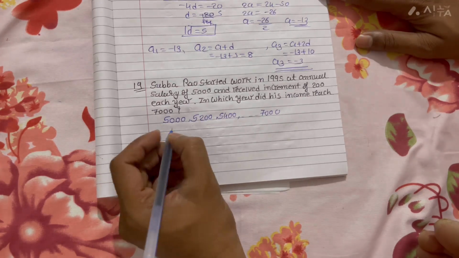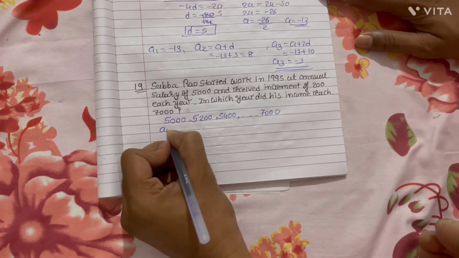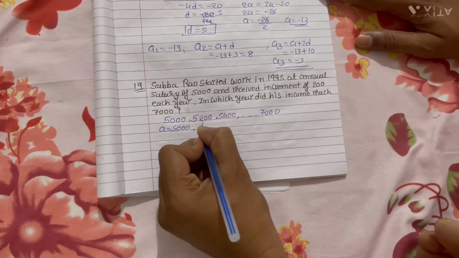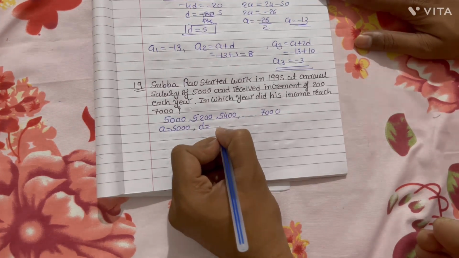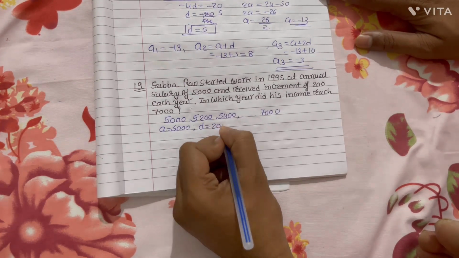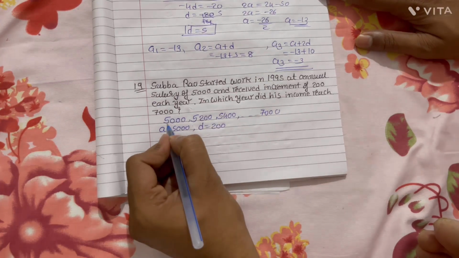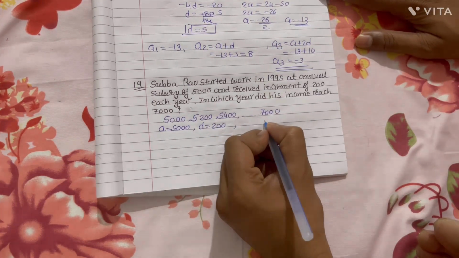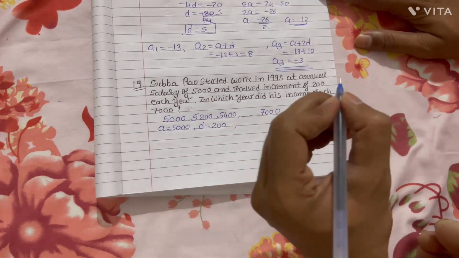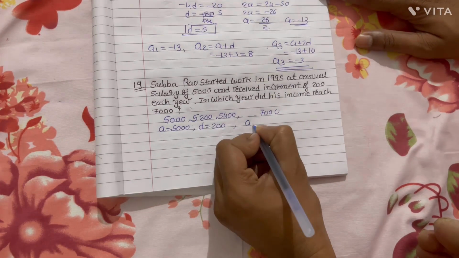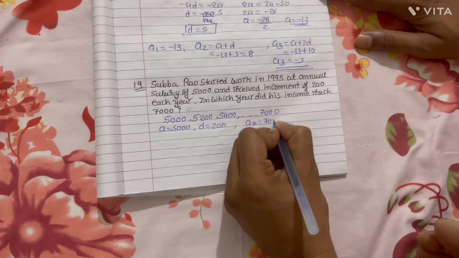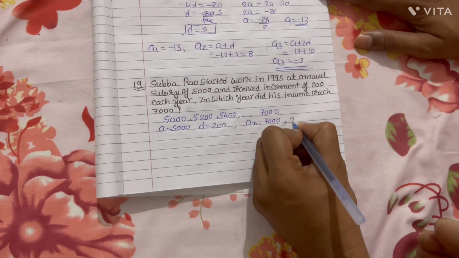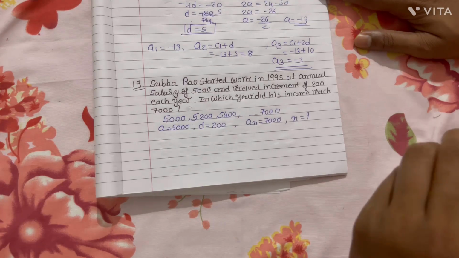So here our first term is a is equal to 5,000. Similarly, the difference is 200. Okay, 5,200 minus 5,000, so the difference is 200. And the last term, when we get 7,000, it means an is equal to 7,000. In which year do we get 7,000? It means we have to find the number of years.